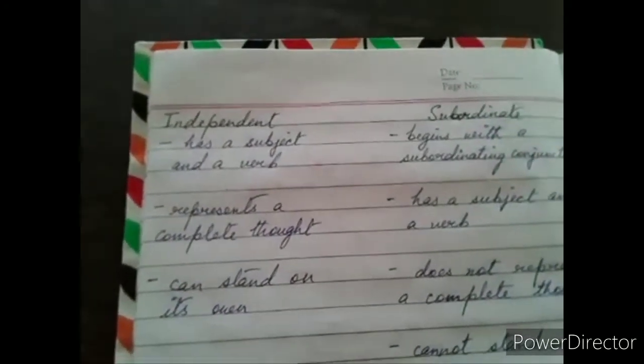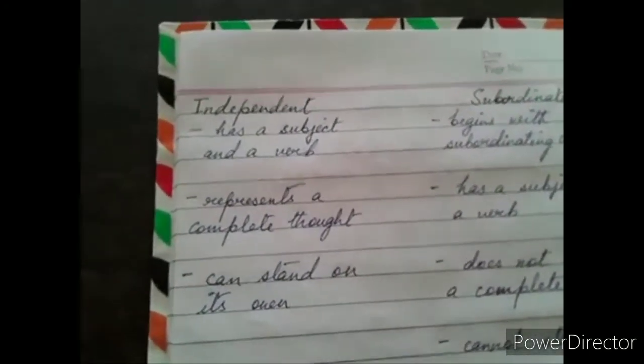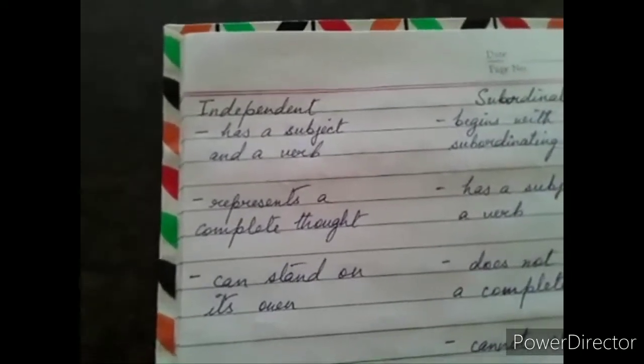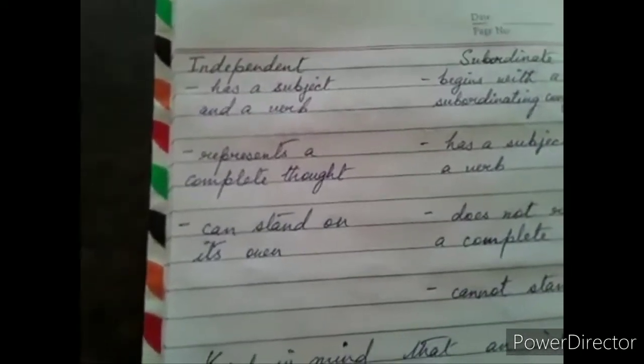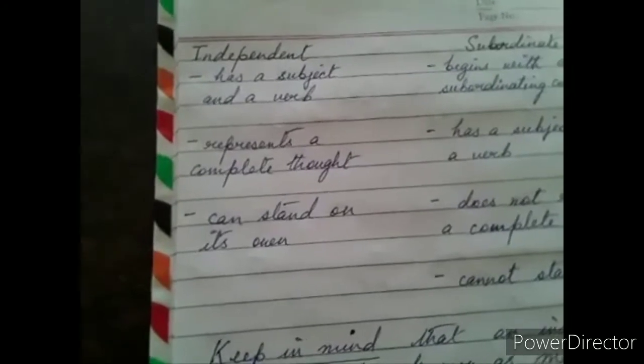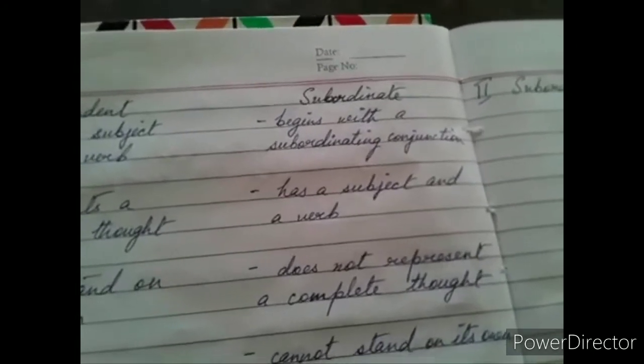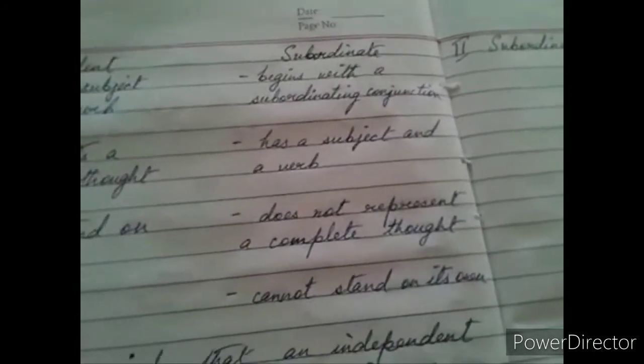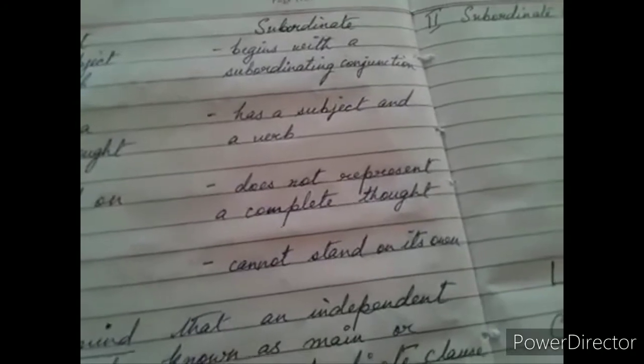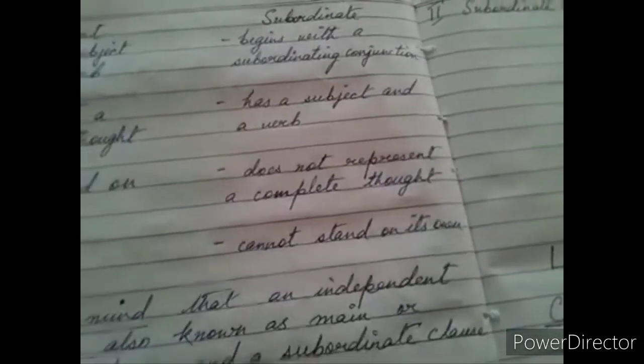Independent and subordinate. An independent clause has a subject and a verb, represents a complete thought, and can stand on its own, whereas a subordinate clause begins with a subordinating conjunction, has a subject and a verb, does not represent a complete thought, and cannot stand on its own.